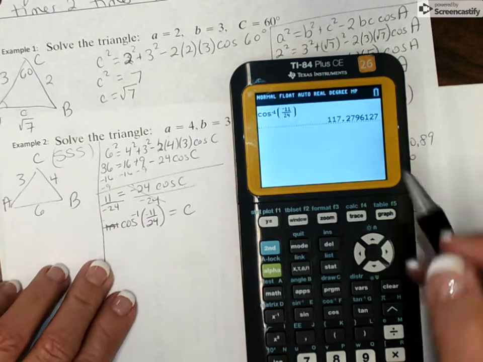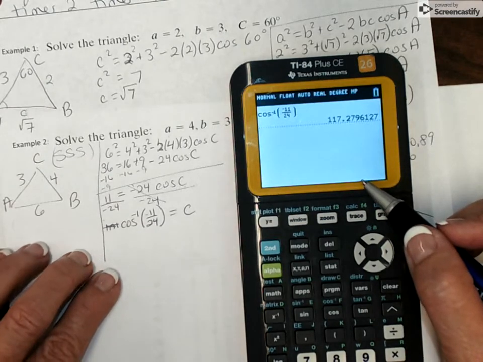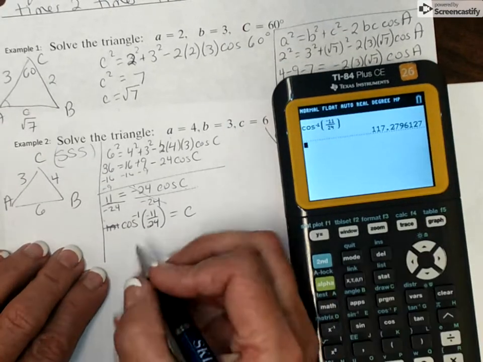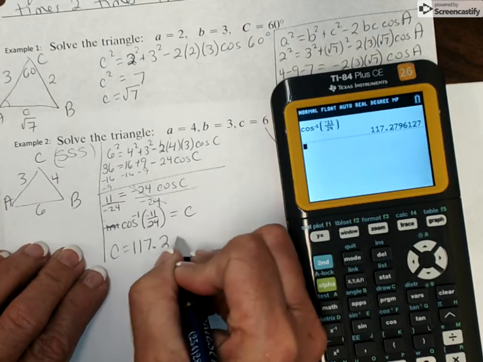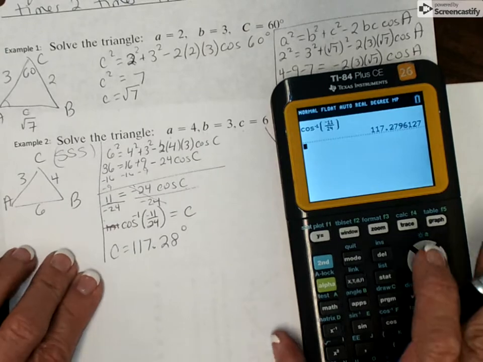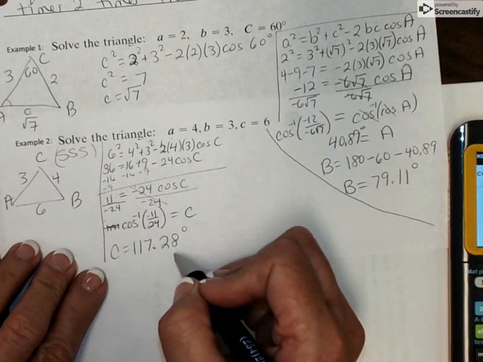And we are told that the angle measurement is 117.28. So C equals 117.28 degrees.